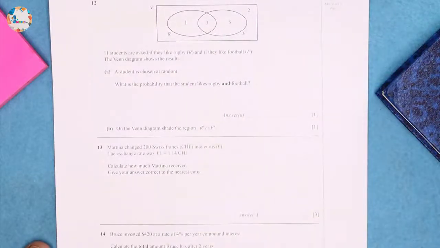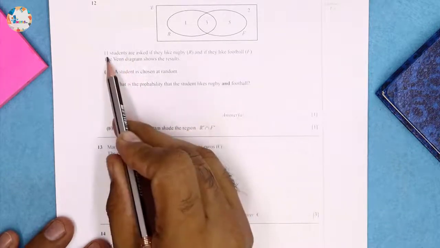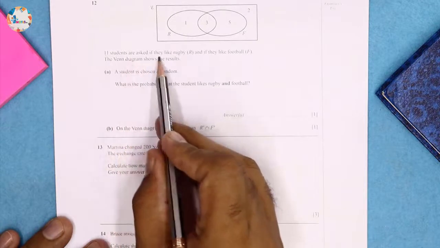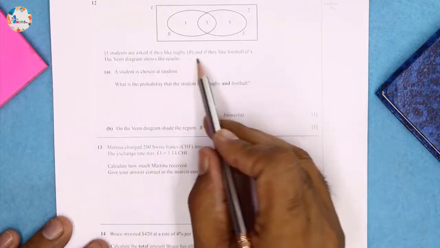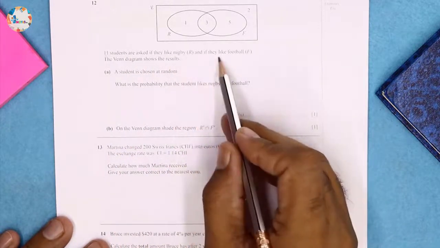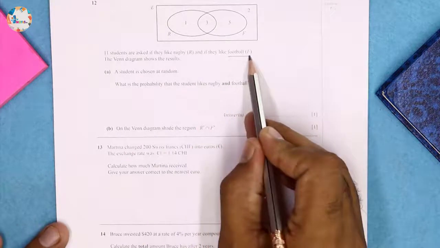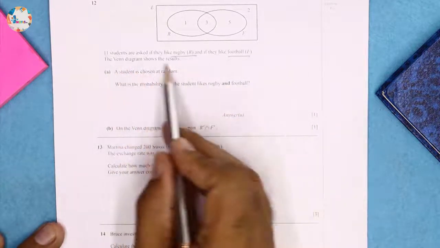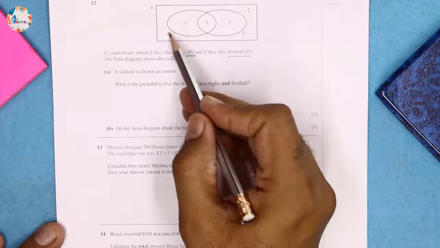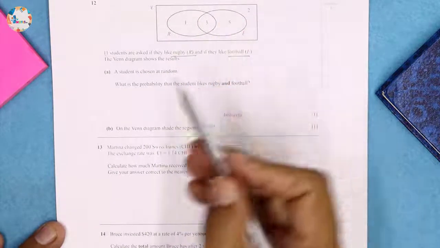Question number 12, A part. The main question is 11 students are asked if they like rugby and if they like football, and the Venn diagram shows the results. So this is rugby and this portion is for football.